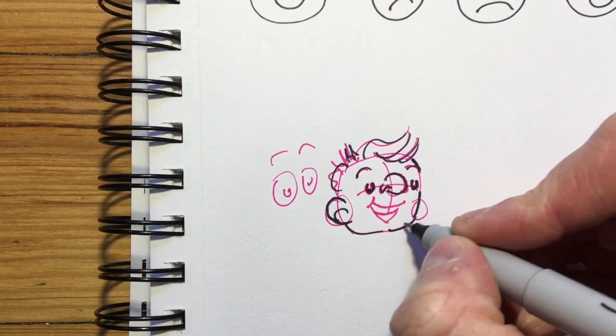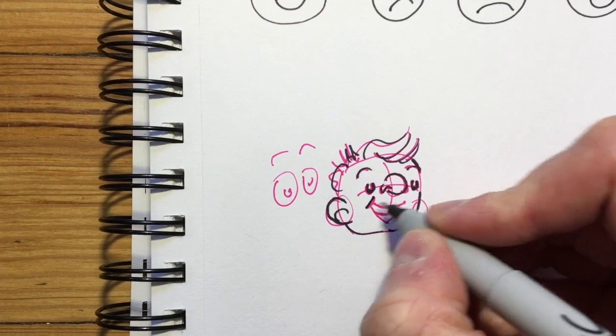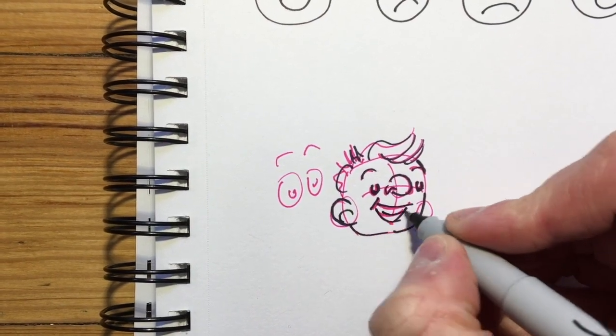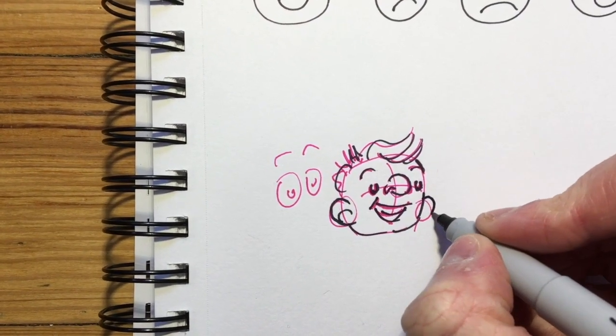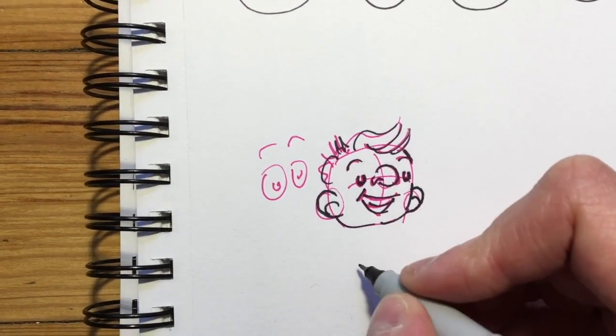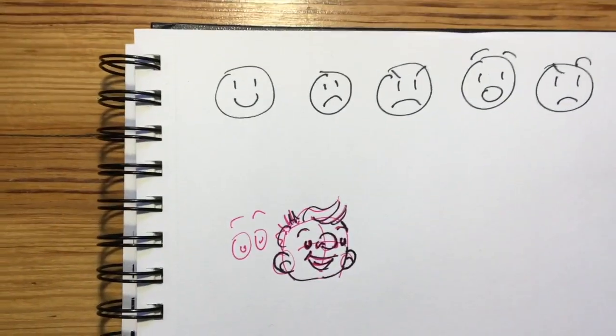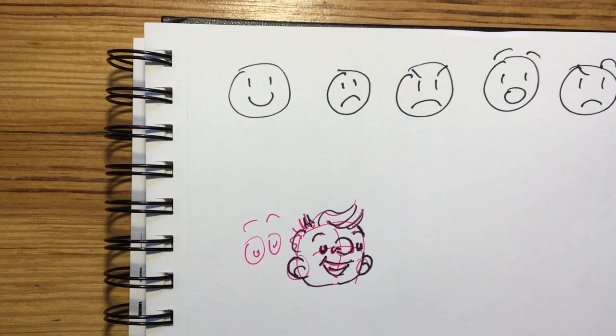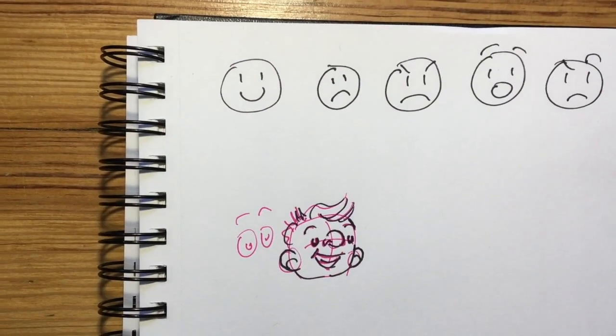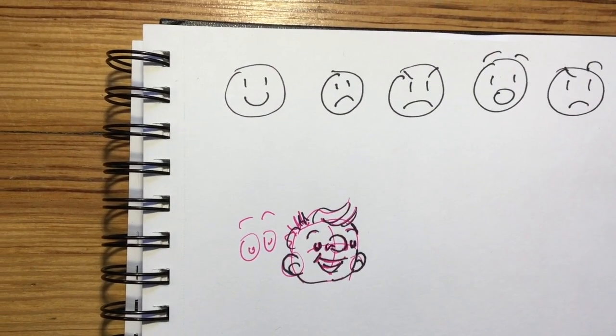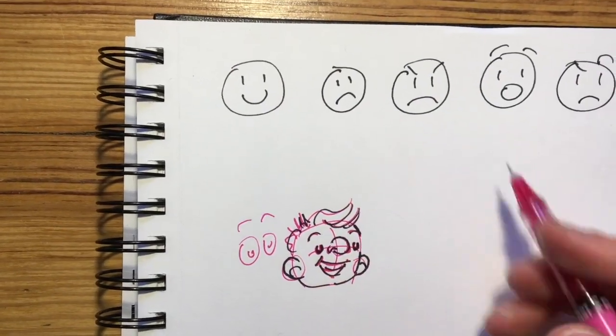Kind of highlight around his chin and his cheek here. Draw over his mouth right here. Fix that other ear. There we go. We have the start of our first character right there. And again, we can use this for a whole bunch of different expressions.